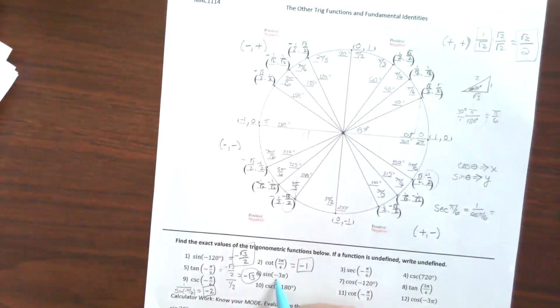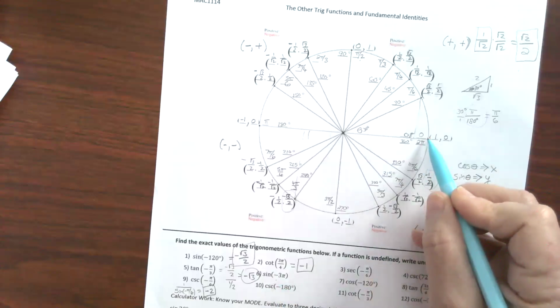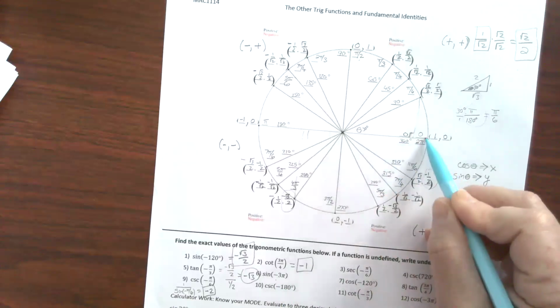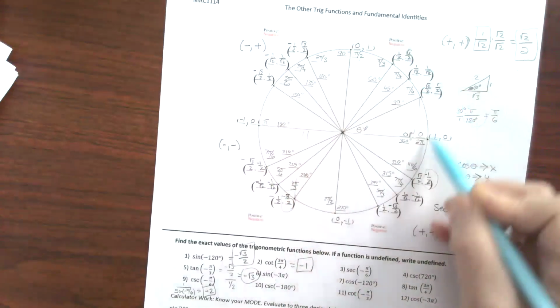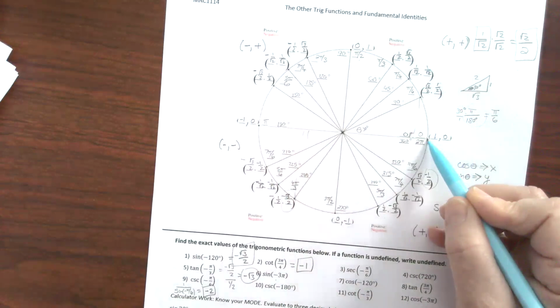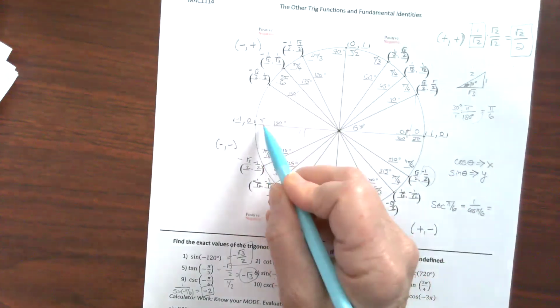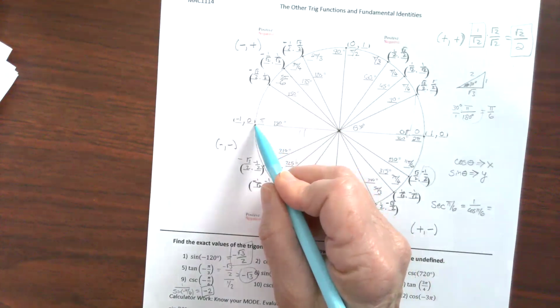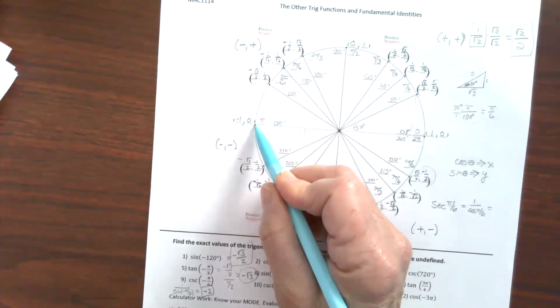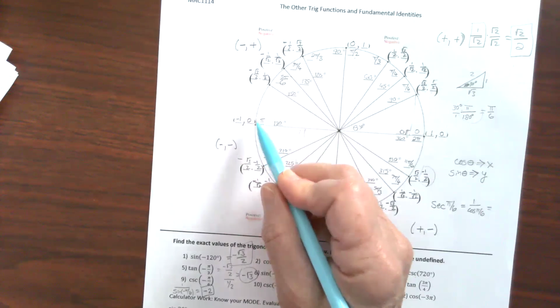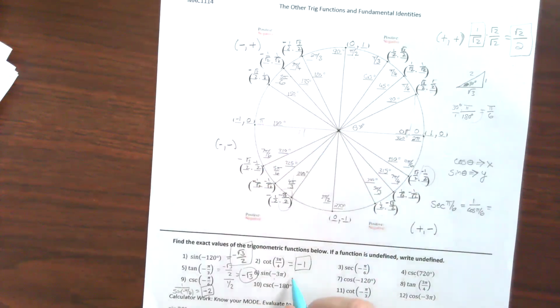The sine of negative 3 pi over 2. All right, negative 3 pi over 2. Ready? We're going to go around the unit circle clockwise, and that gives us negative 2 pi, and negative 3 pi would be another negative pi. So we're going to end up coterminal with pi. What is the sine of this? It's going to be the y value. It's going to be 0.